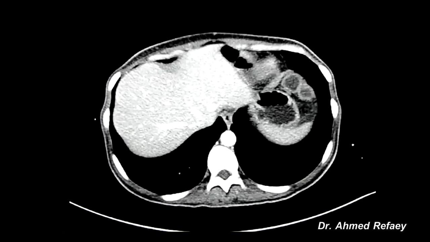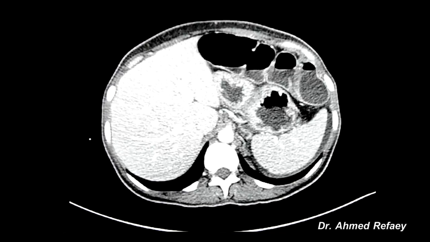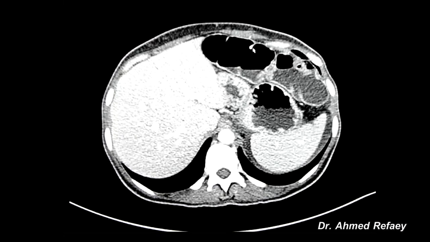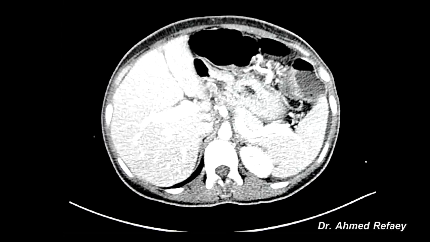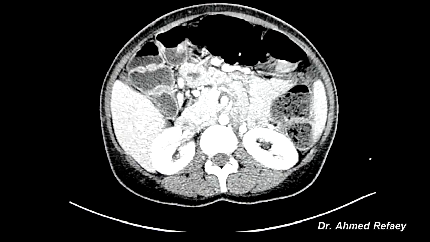The case of today is a lady 30 years old. She was complaining of chronic abdominal pain. CT was done, revealing... These are some images from the CT study done for the patient with intravenous contrast administration. Unremarkable solid abdominal organs, spleen and both kidneys, pancreas, all of the solid abdominal organs are unremarkable.